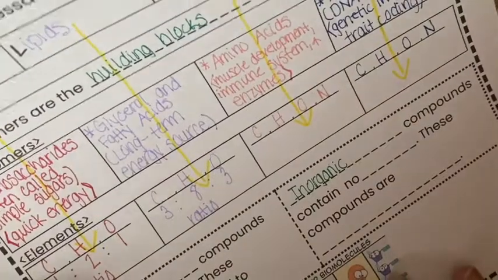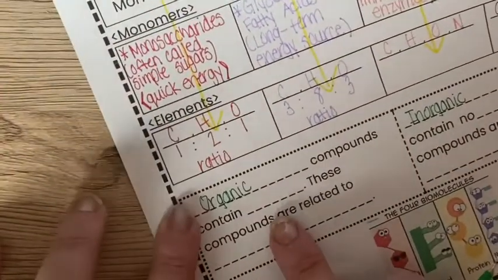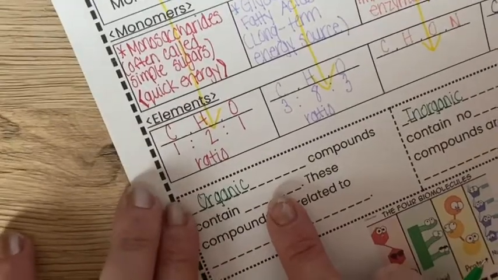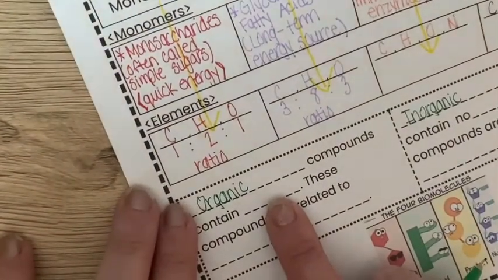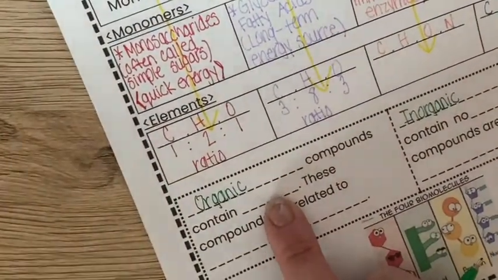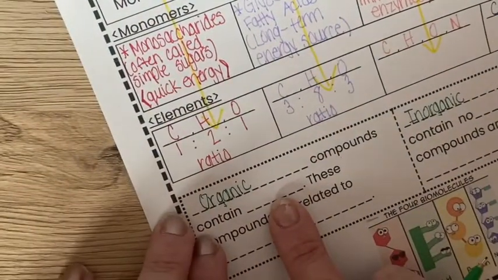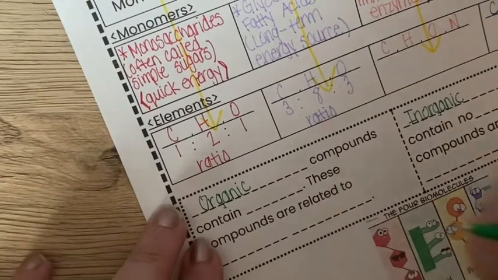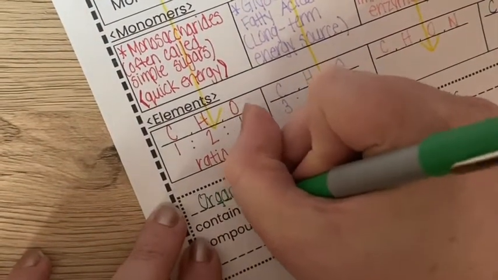Now, organic compounds, we've all heard the word organic before, but we've probably never heard it in the understanding of compounds. But organic compounds all contain carbon.